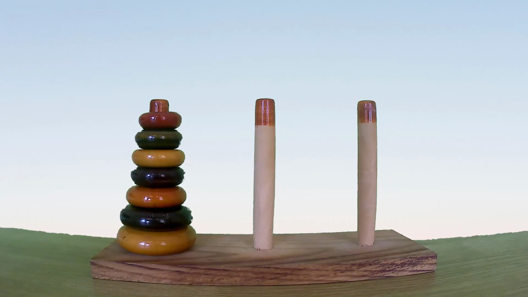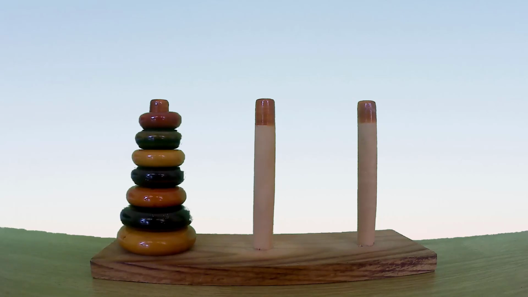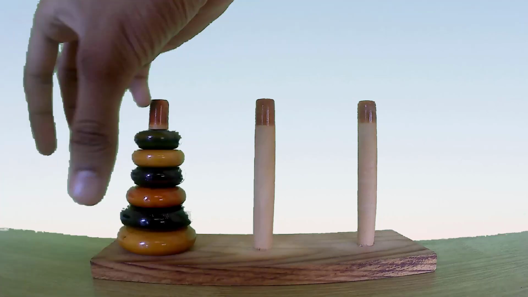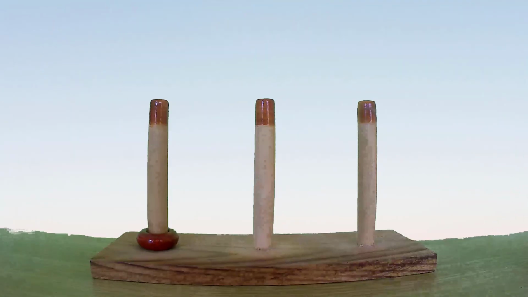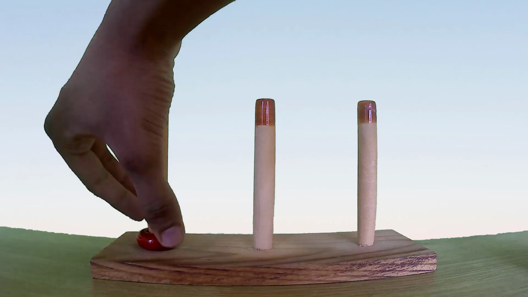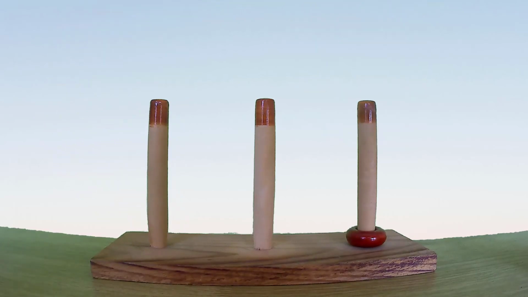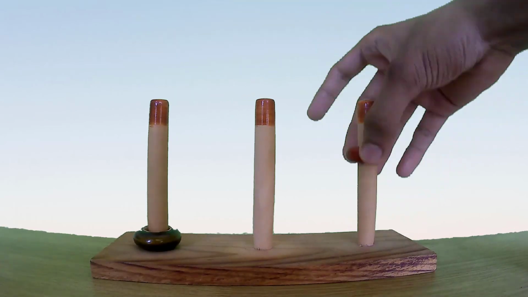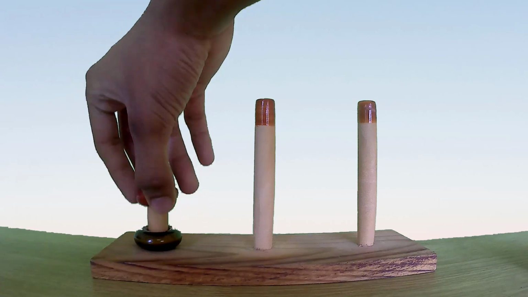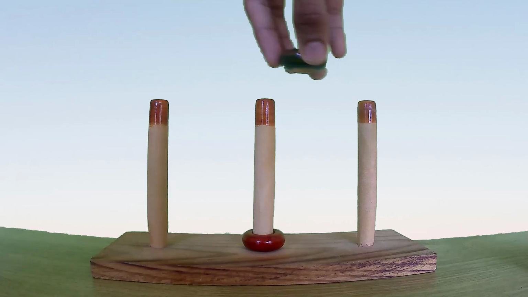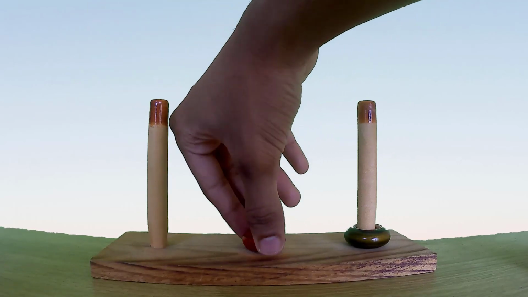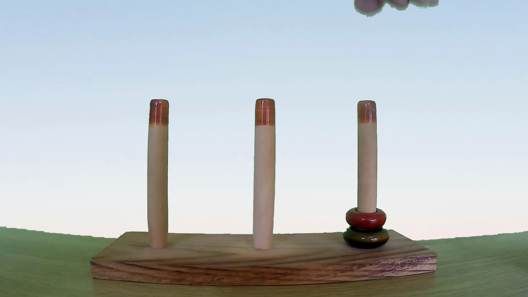Instead of worrying about a Tower of Hanoi that has 7 rings, let's worry about a Tower of Hanoi that only has 1 ring. In this case, it's pretty obvious what we have to do. We take the ring from the leftmost tower and move it to the rightmost tower. Now what if we had 2 rings? Well, if we had 2 rings, it's still pretty obvious. We take this small ring, put it on the middle tower, take the big ring, put it on the rightmost tower, and then take the small ring from the middle tower and put it on the rightmost tower.